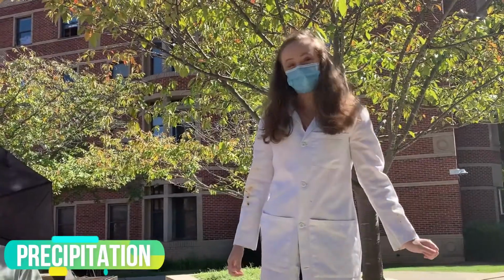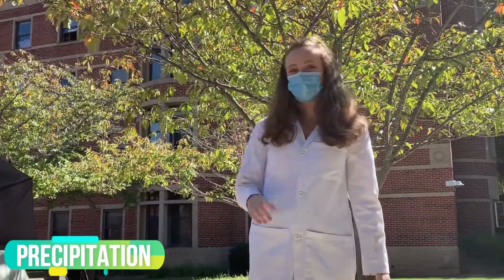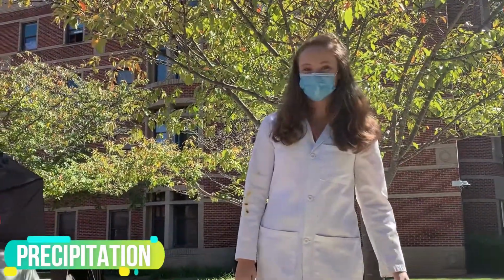That was called precipitation. That's when gas turns back into a liquid. This can fall in two forms, either rain, as you just saw, or snow when it gets really cold.